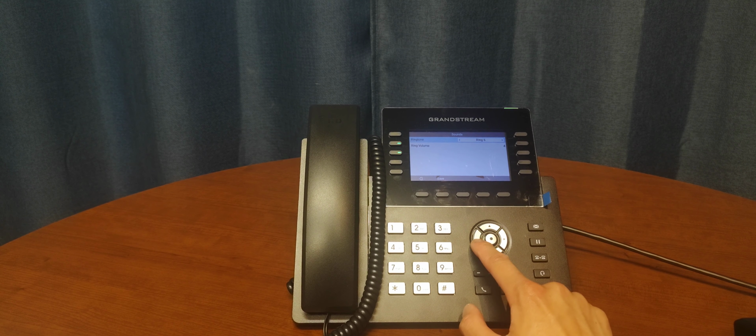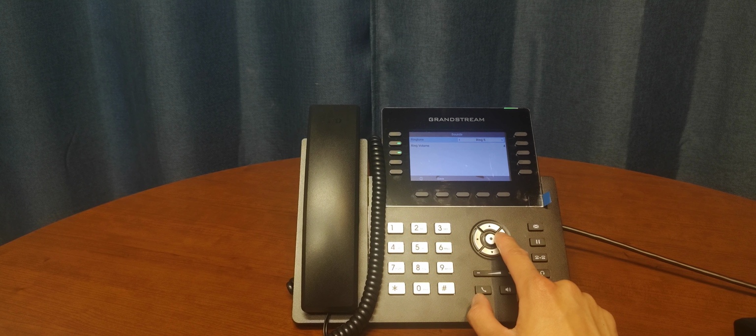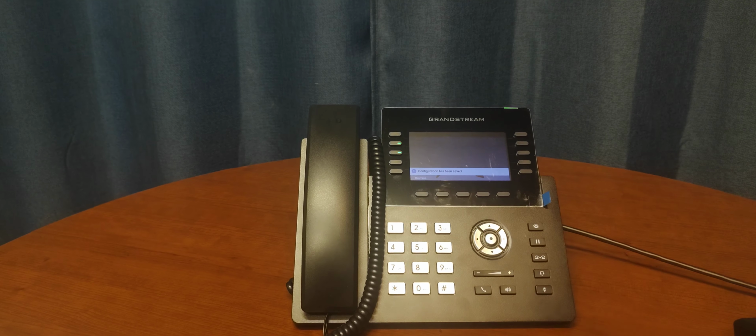Then, use the left and right navigation keys to pick the ringtone that suits you the most. You also have the option to adjust the ring volume as well. Once you have found a ringtone that you like, go ahead and press the Saved soft key.